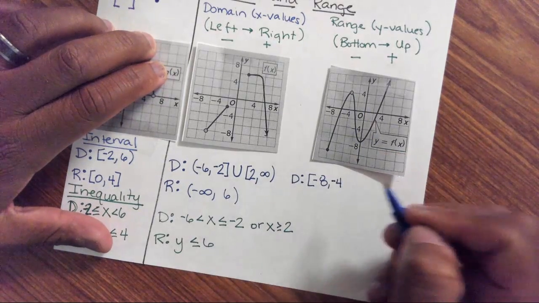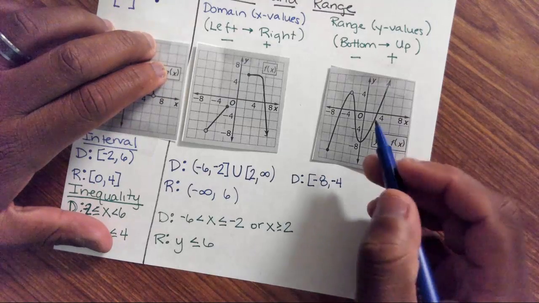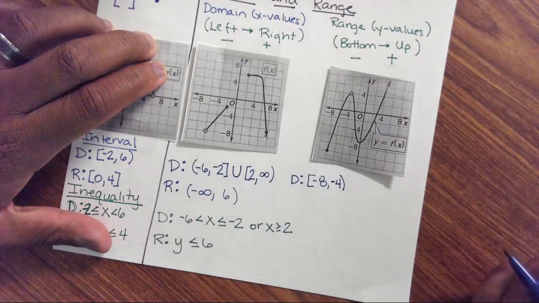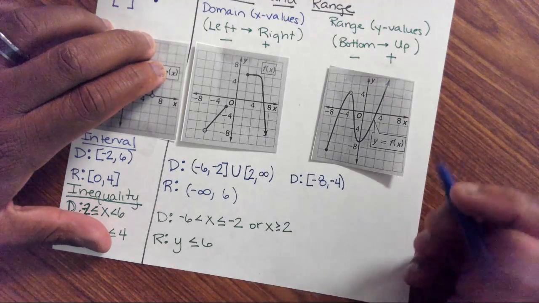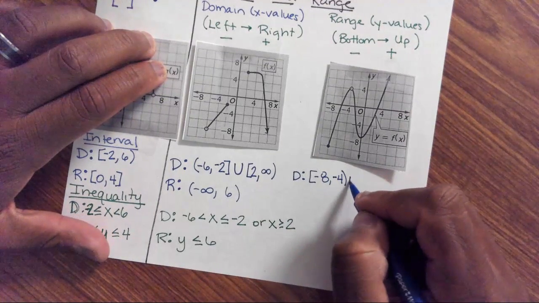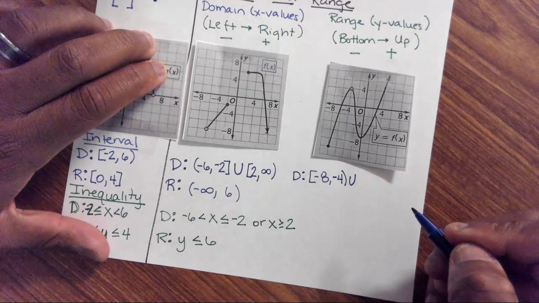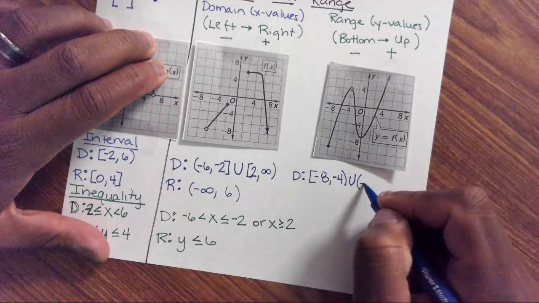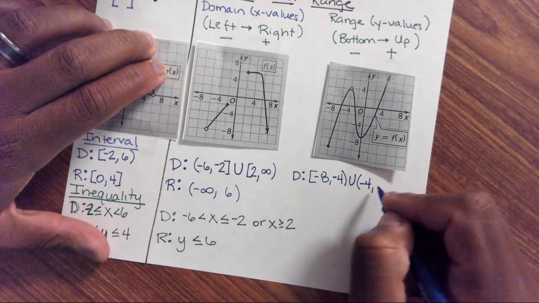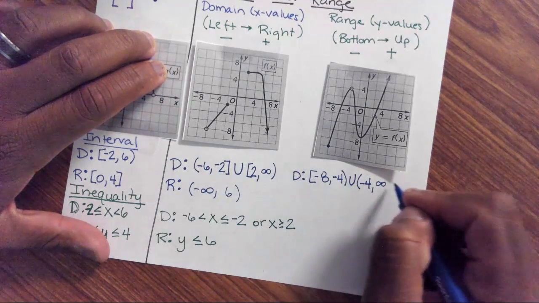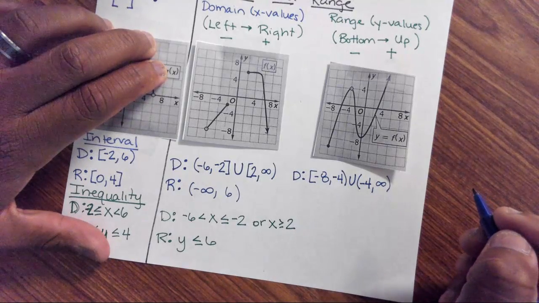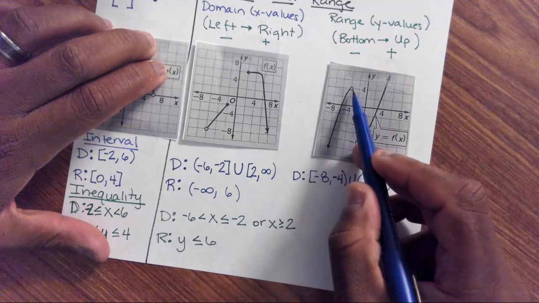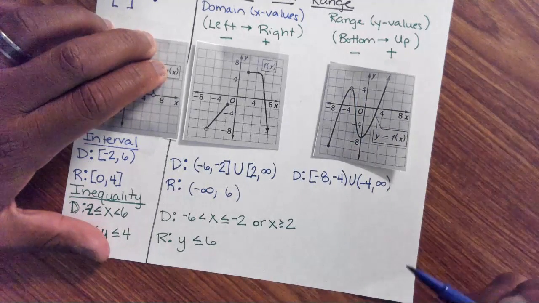Do I include the -4? No, because it's an open circle, so I need to use this. Anytime you're using these parentheses, that means you're having gaps there, so you need unions to cover them. So this is going to be a union here. And then I go from -4 to infinity. Good. So be careful when you have open circles. Remember, those are gaps.